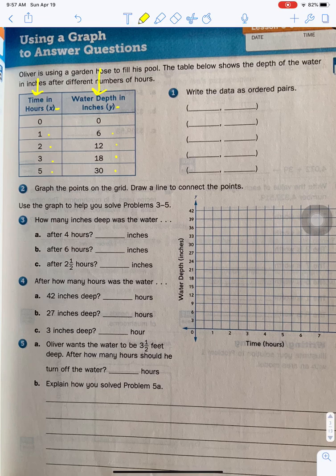We're going to write this as ordered pairs. So we'll start with (0, 0). I'd like you to write this in your notebook or your practice book. (1, 6), (2, 12), (3, 18), and (5, 30).